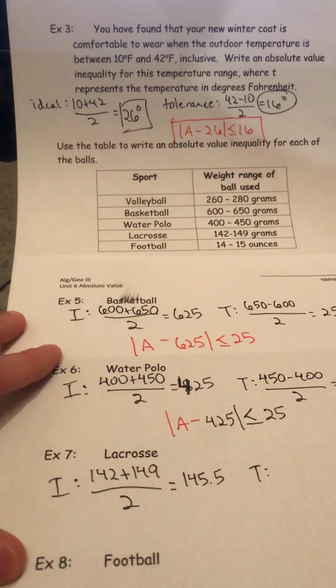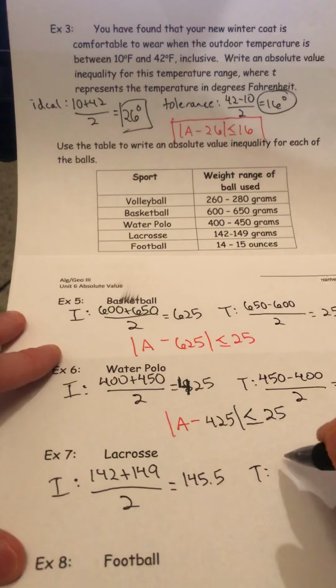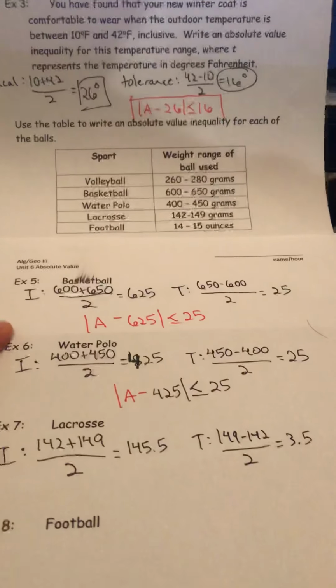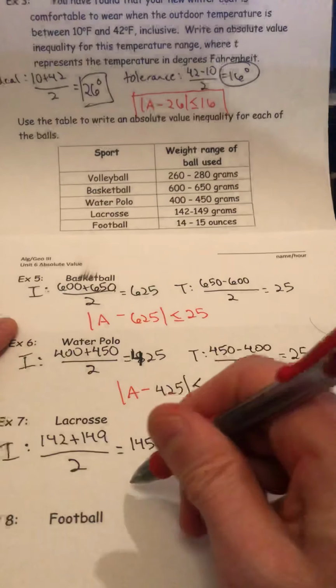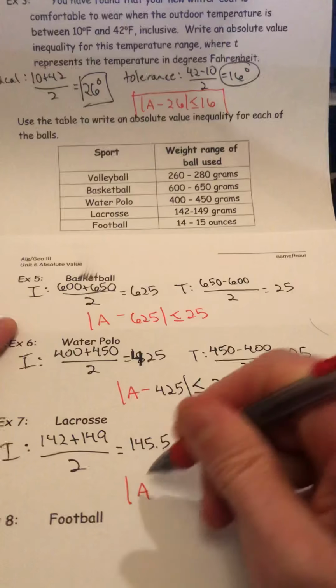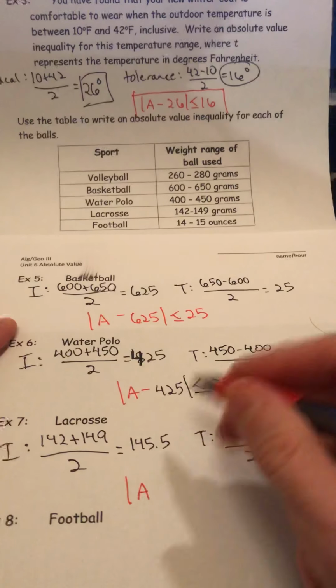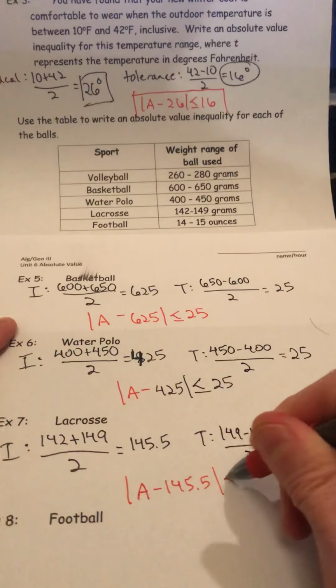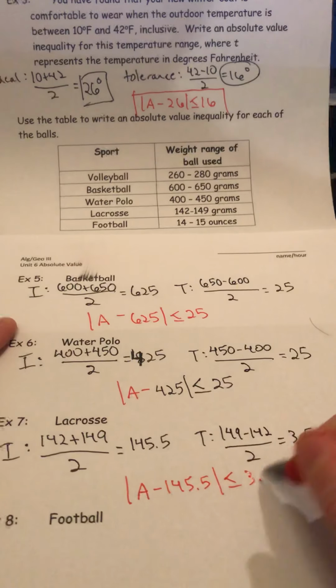All right, for the tolerance, 149 minus 142 divided by 2. Well, that's 7 divided by 2 is 3.5. So your inequality here, the absolute value of the actual minus the ideal has to be less than or equal to 3.5.